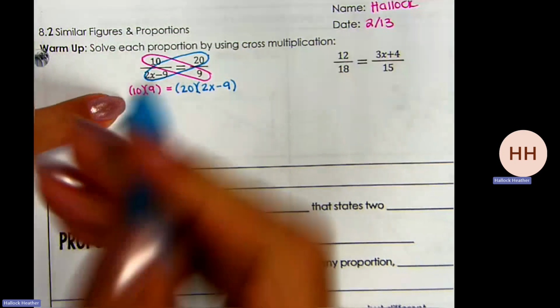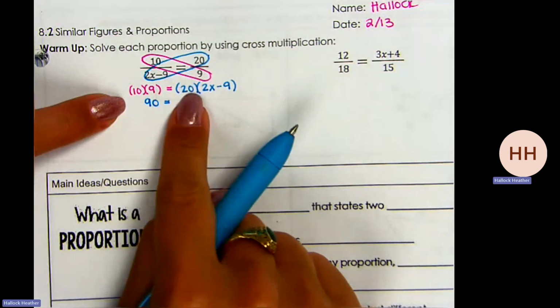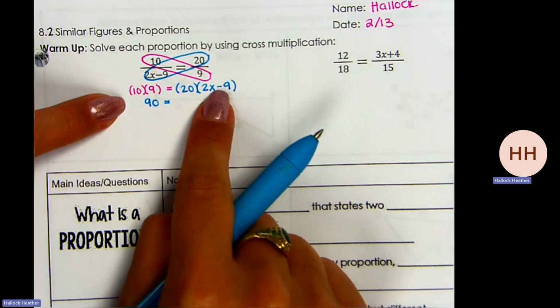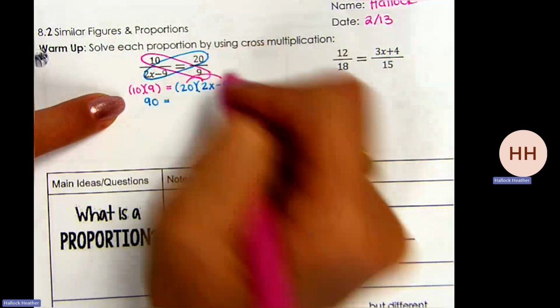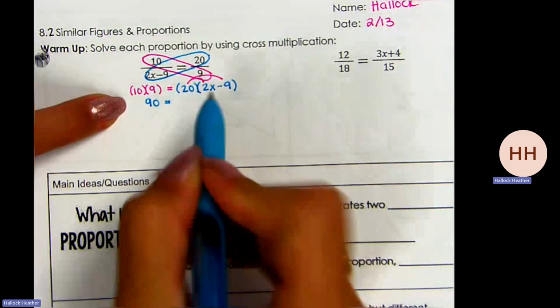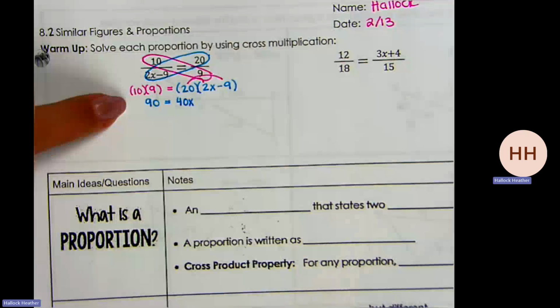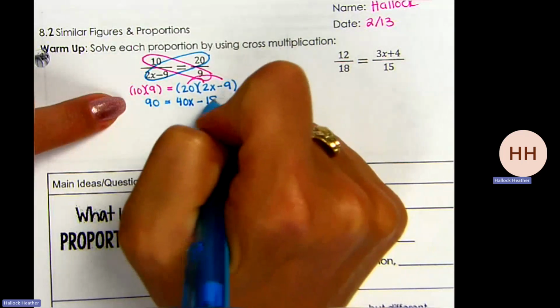So 10 times 9 is 90. And then over here, I have 20 times 2x minus 9. Because there's two terms in this parentheses, I'm going to have to distribute, okay? So I'm doing 20 times 2x and 20 times 9. So 20 times 2x is 40x. 20 times 9 is going to be 180, so minus 180.